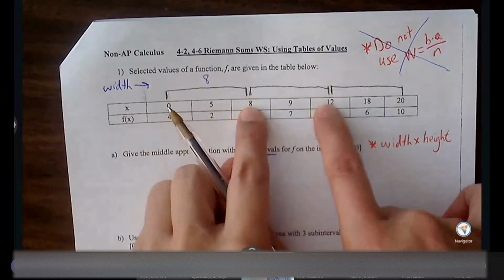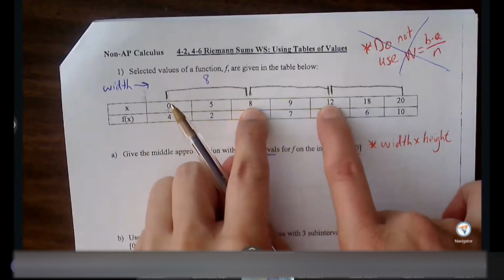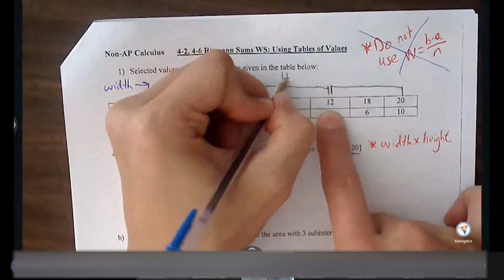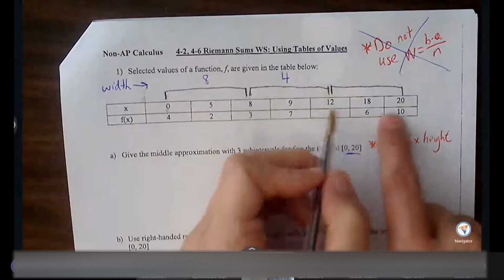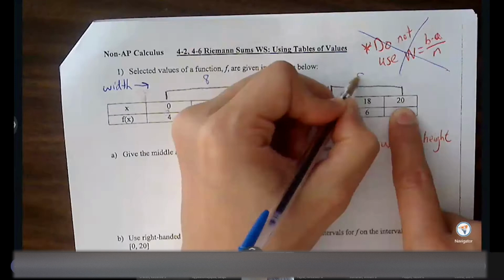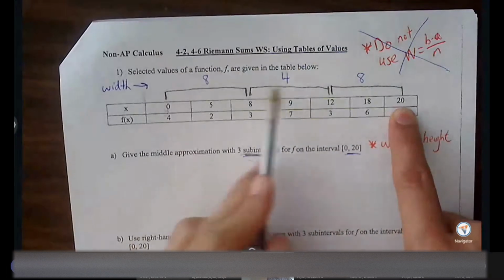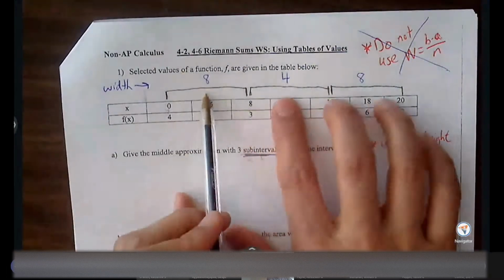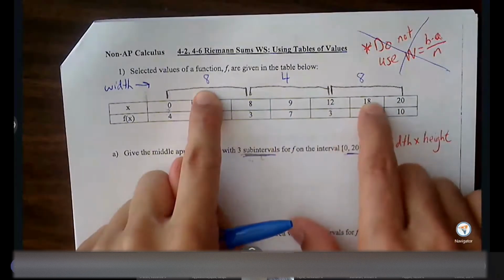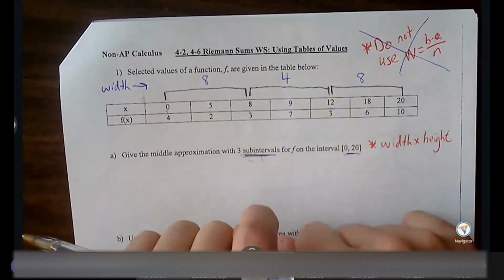Second subinterval, we start at 8, we end at 12. We want to find that width. That width is 4. 12 minus 8 is 4. And then our third subinterval, we extend from 12 to 20. That's a width of 20 minus 12, which is 8. So we have the width of each subinterval. Notice that there's no guarantee that they're the same. In this case, we have to find them all separately.